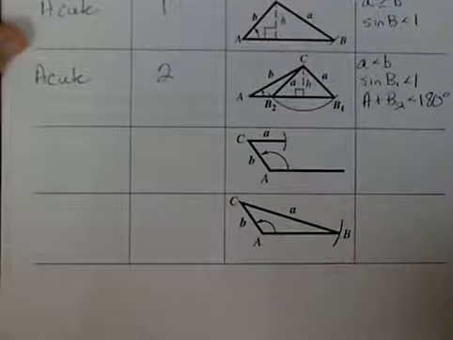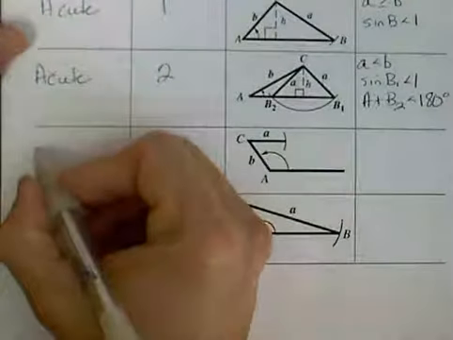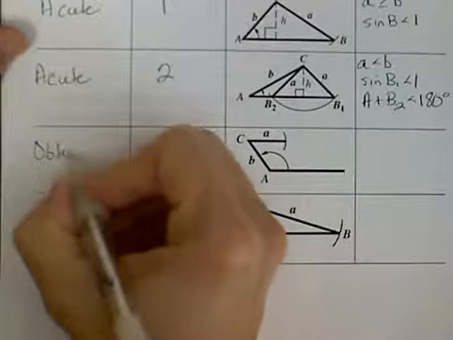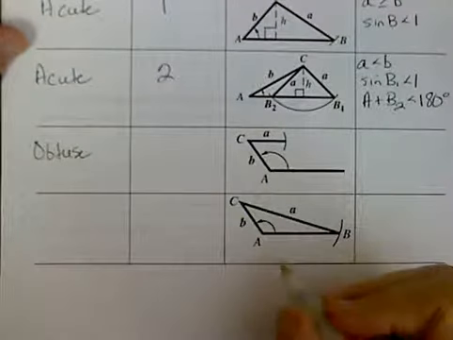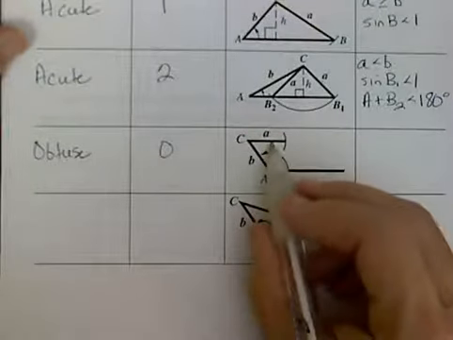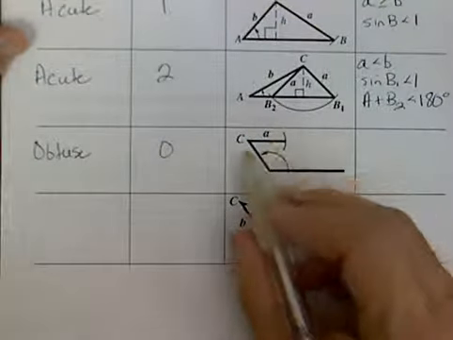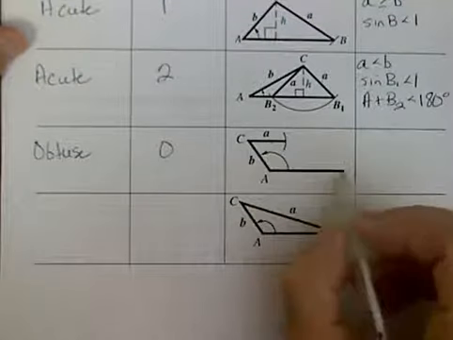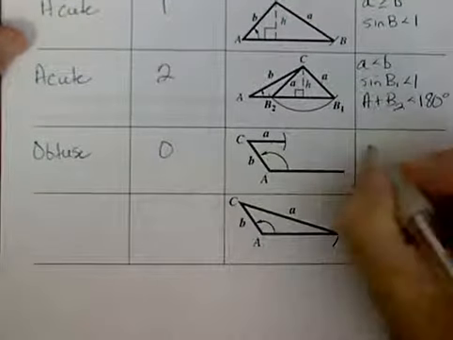Now there are also two possibilities if A is an obtuse angle, meaning that it's more than 90 degrees. The first one gives us no triangle. This is if A is less than or equal to B, which means that we wouldn't be able to get the A to reach down to the side of the triangle.